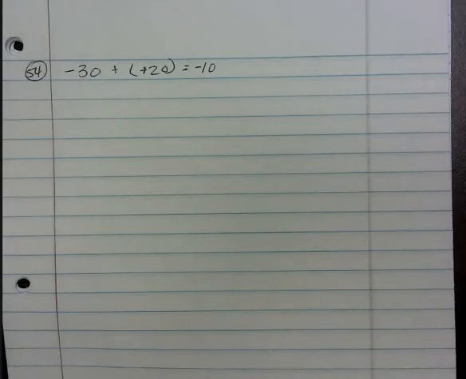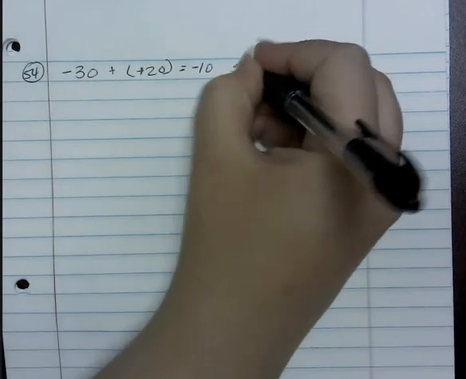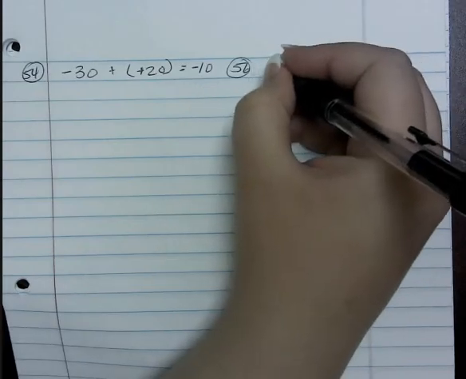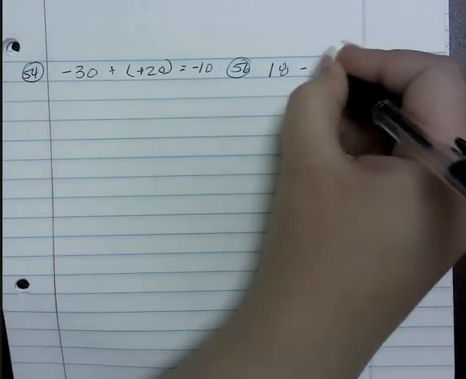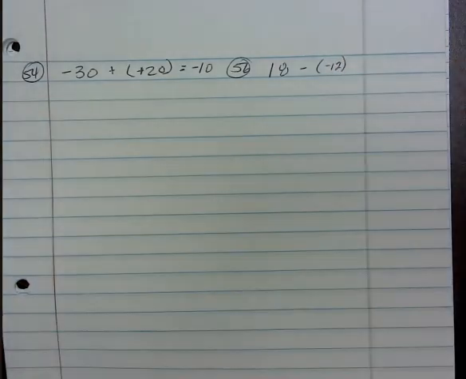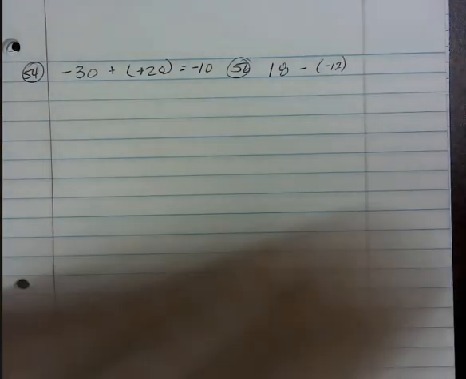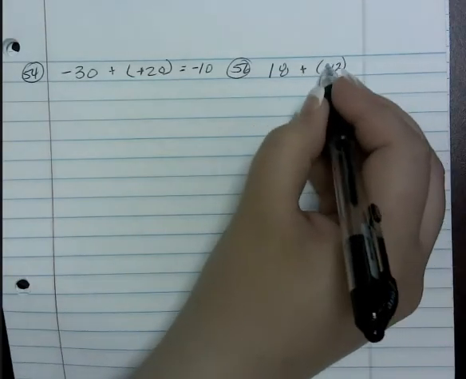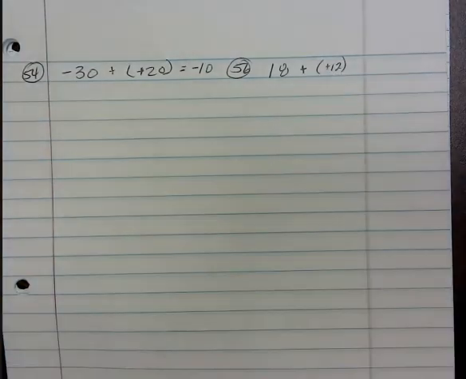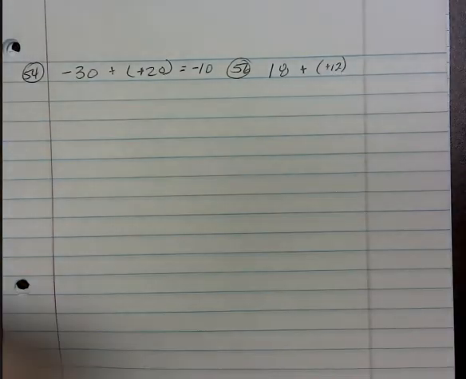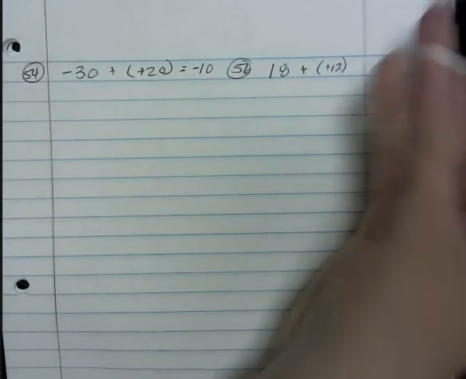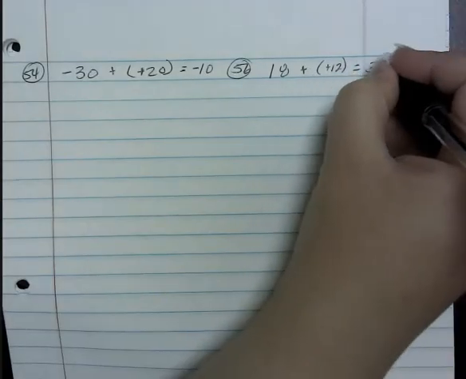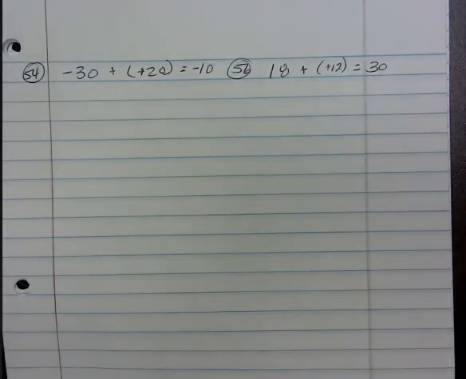All right, problem number 56 says I have 18 minus negative 12. So the rule is to keep, change, opposite of negative 12 is positive 12. So now I have 18 plus 12 is 30. So since they were both positive, that means my answer is also going to be positive.